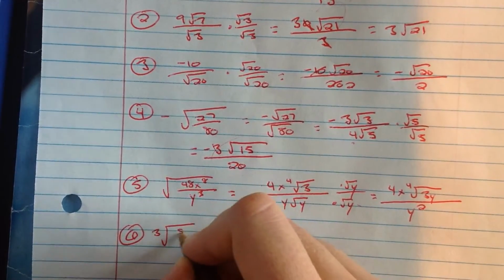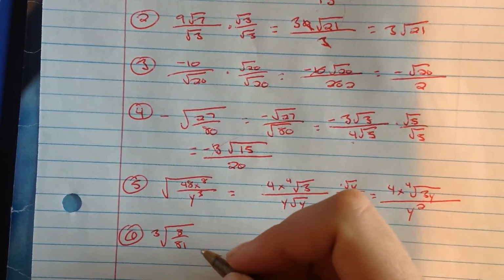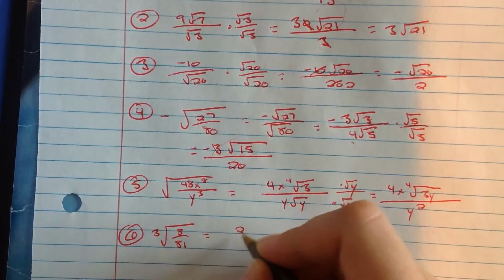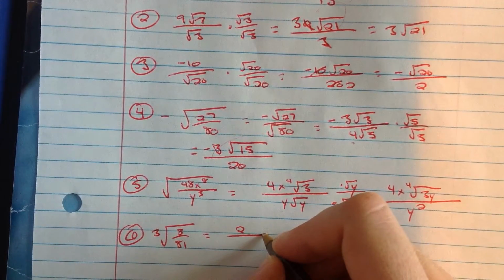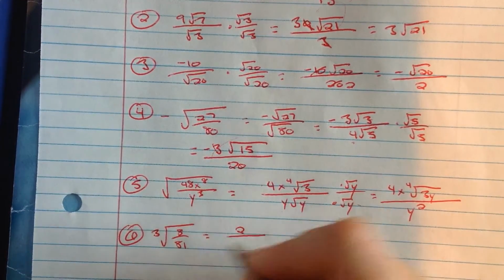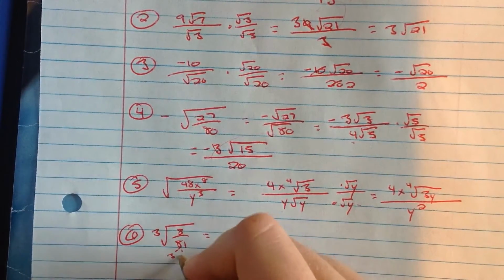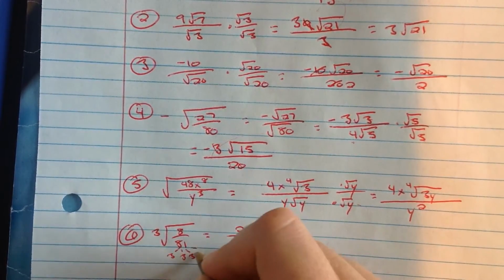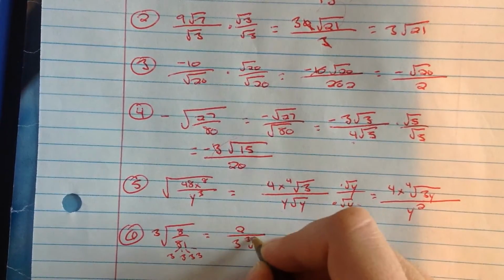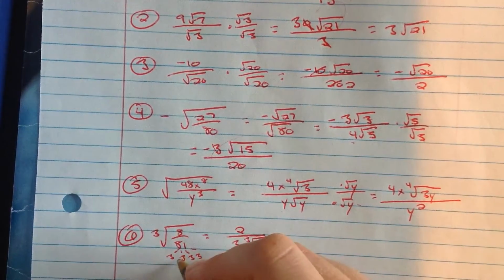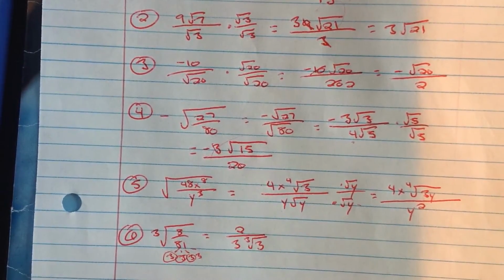Cube root of 8 over 81. Well, that's 2 over... This becomes 3, 3, 3, and 3, so that's 3 cube root of 3. Because you have 3 3's but 1 left over.